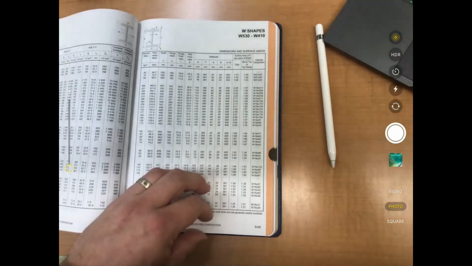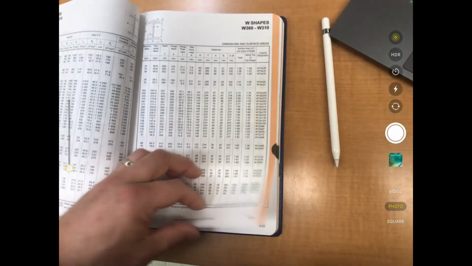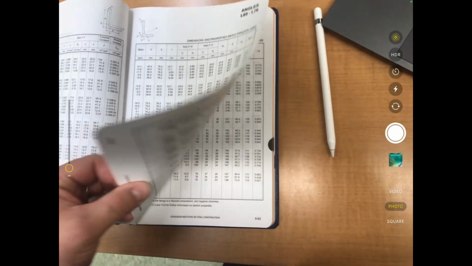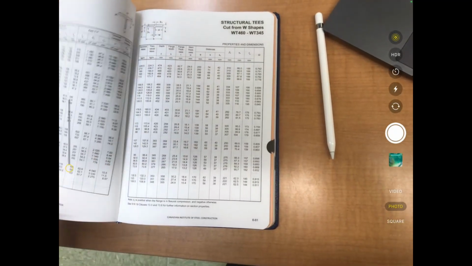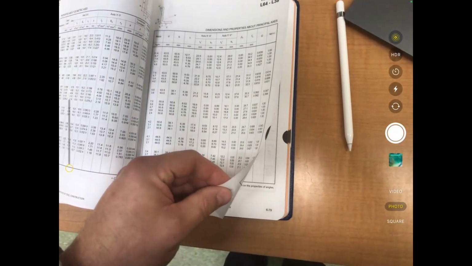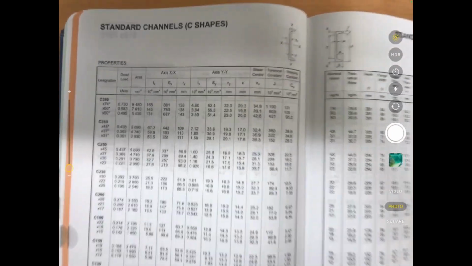Okay, so we're in the handbook, right? So we're down in the 4-page. Oh, that's not where we want to be. We want to be back in section 6. Section 6 is where we have all the different section properties. So here's some wide flange shapes. That's not what we're designing with. Here's some angles. That's not what we're designing with. Structural tees. That's not what we're designing with. Standard channels. Okay, so over here we're dealing with standard channel shapes.